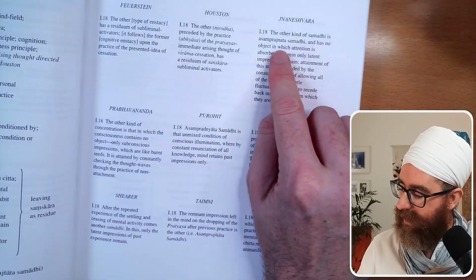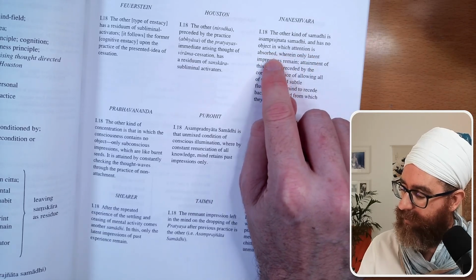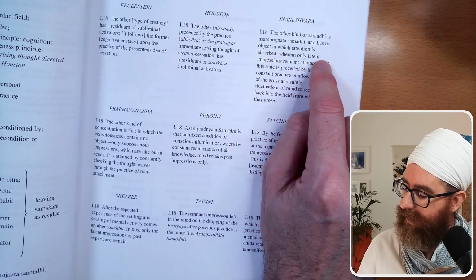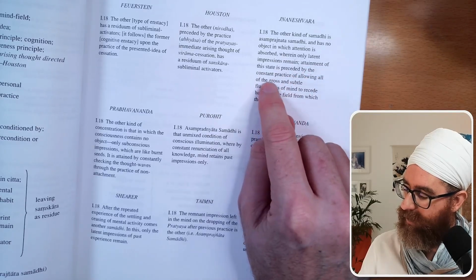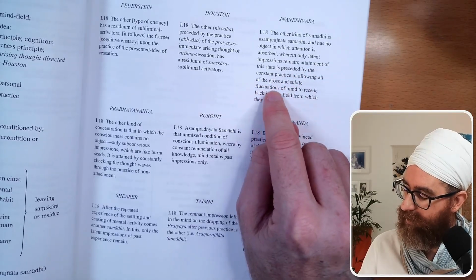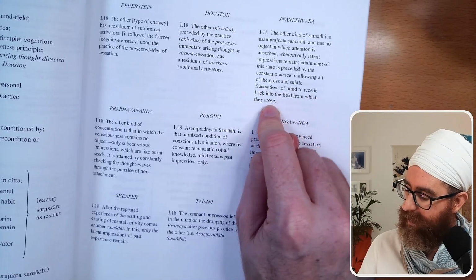The other kind of samadhi is asamprajñata samadhi, and has no object in which attention is absorbed, wherein only latent impressions remain. Attainment of this state is preceded by the constant practice of allowing all of the gross and subtle fluctuations of mind to recede back into the field from which they arose.